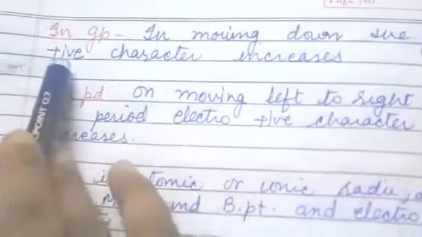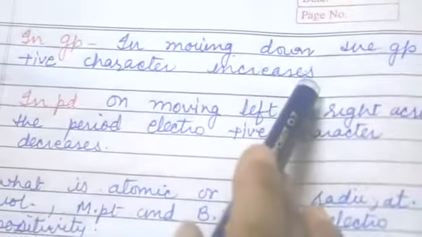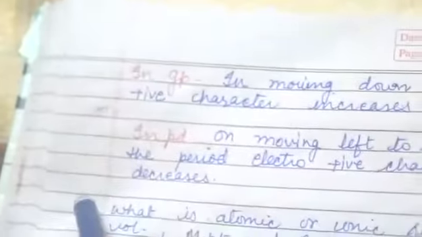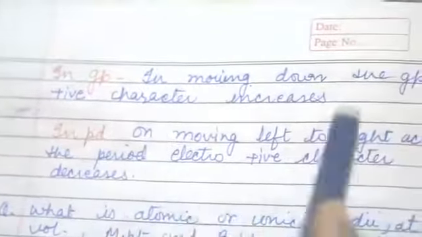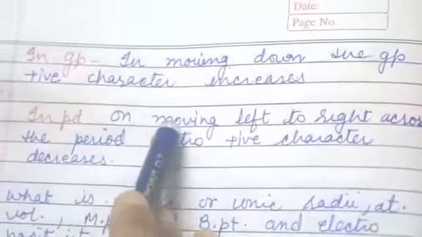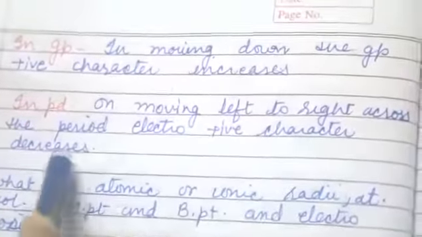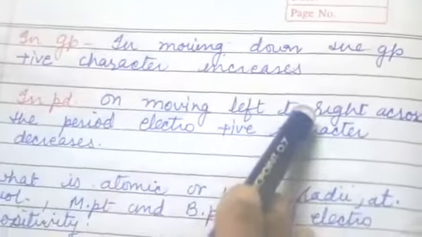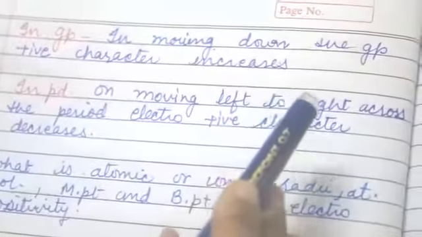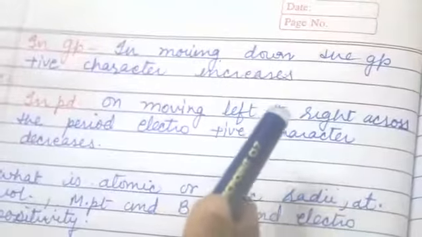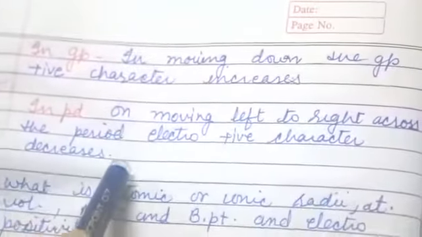On moving down the group, positive character increases, because metallic character increases, so positive character also increases. On moving left to right across the period, electropositive character decreases, because most of the elements on the right-hand side are non-metals, which contain negative charge, so electropositivity decreases.